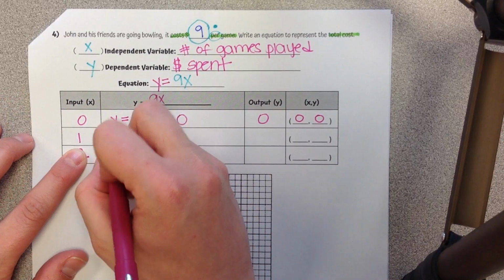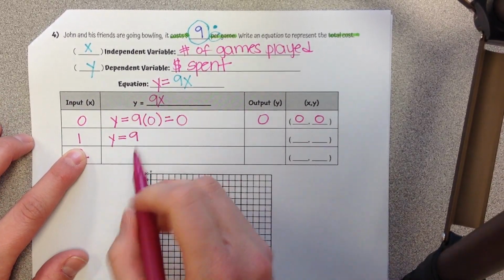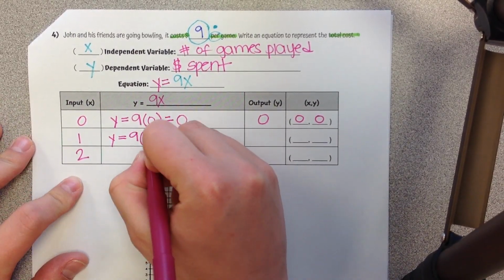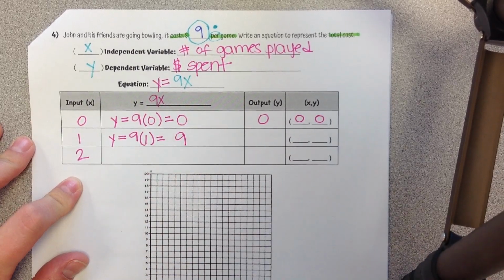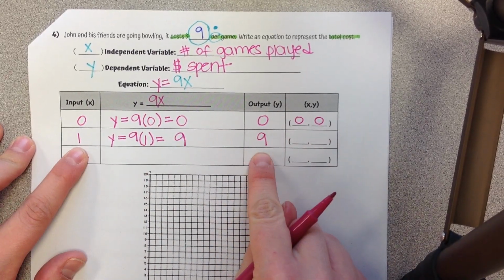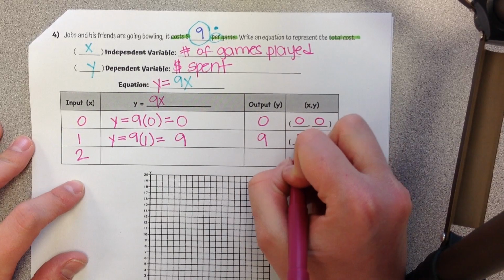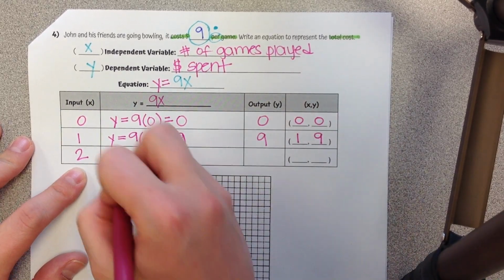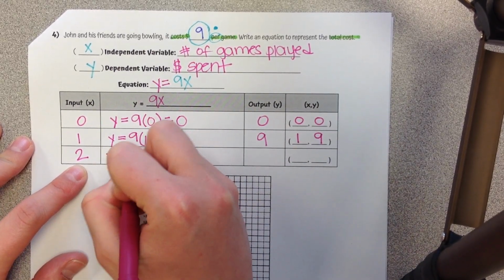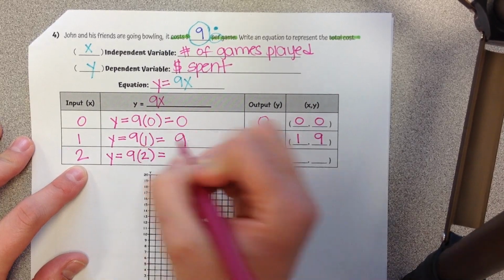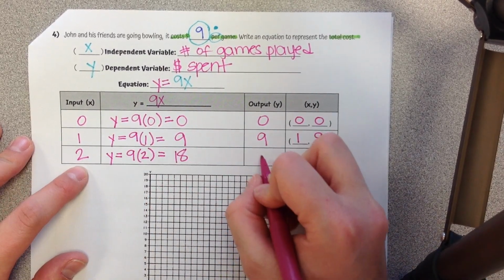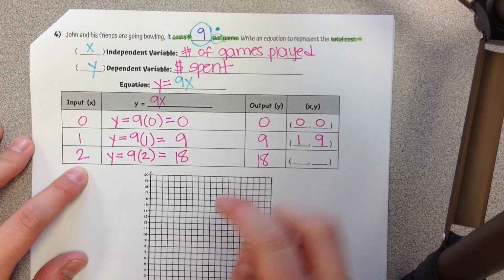I'm going to plug in 1, so Y equals 9 times 1, which is 9. My ordered pair is (1, 9). Then I'm going to plug in 2. Y equals 9 times 2, which is 18. So my ordered pair is (2, 18).